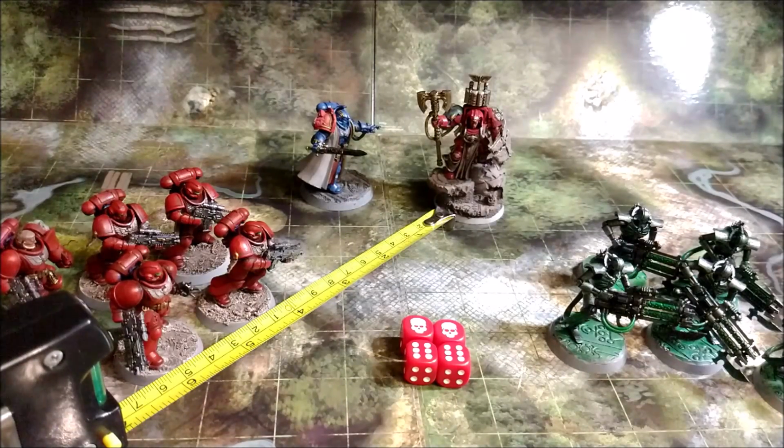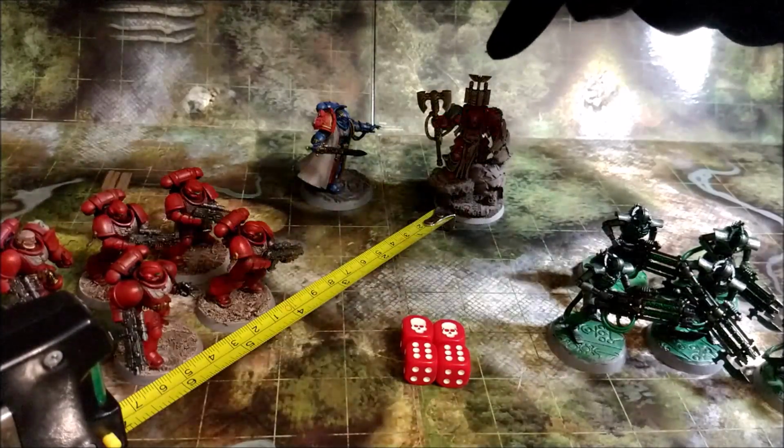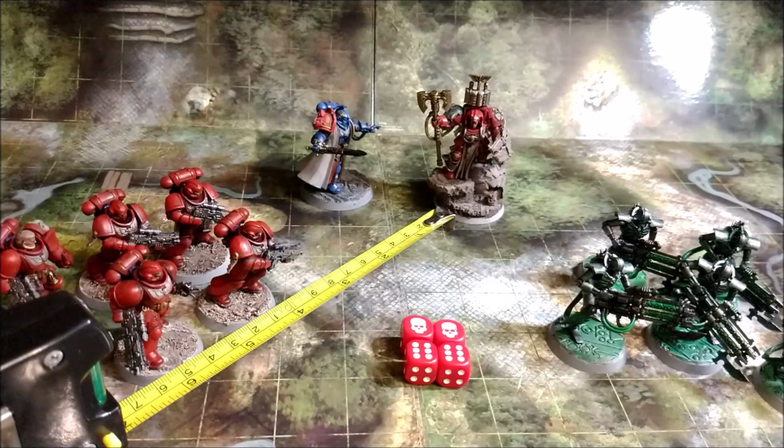It means that the caster itself suffers D3 mortal wounds, and it's more problematic than this, because if the caster dies from these D3 mortal wounds, there is also another effect. The psychic power itself is cancelled, so it doesn't work, and all the units within 6 inches of the caster suffer another D3 mortal wounds.